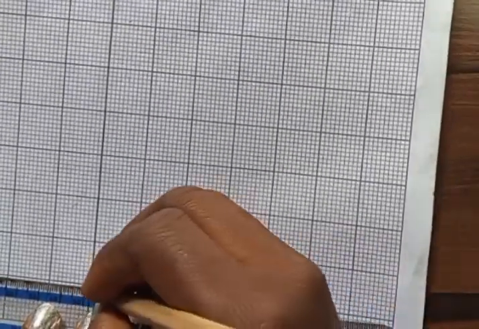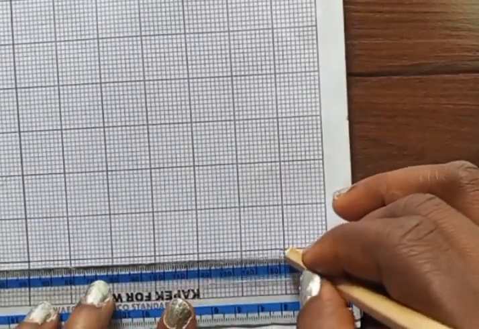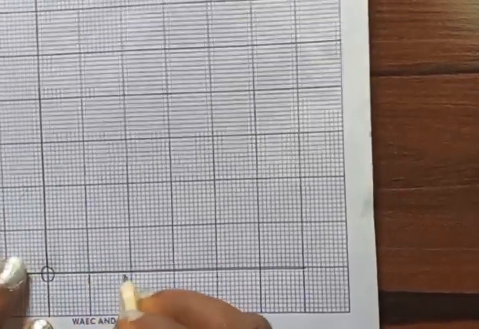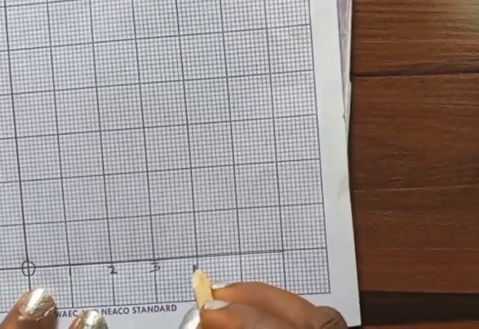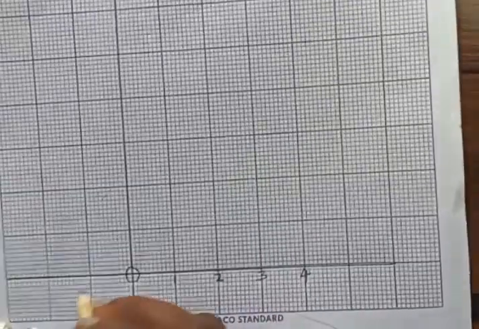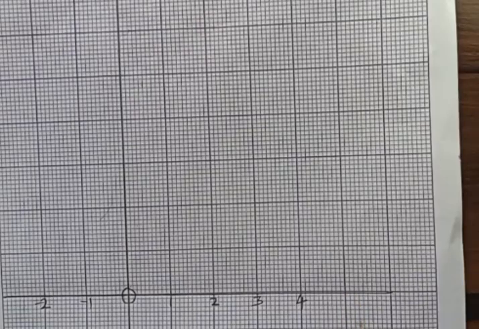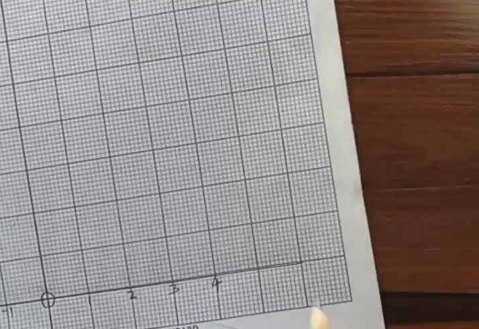So we have this down part. I brought it down. You can see I have the 0 origin already. So I have here 1, 2. The x-axis is not more than 3, let me just add 4. Then here we have -1, -2. So the x values will determine how I draw my y-axis, then the y values will determine how I draw my x-axis.